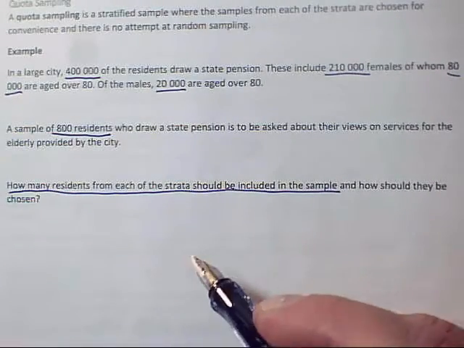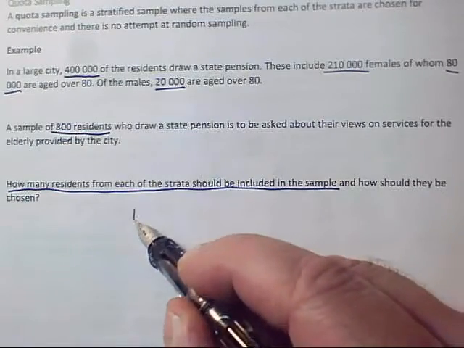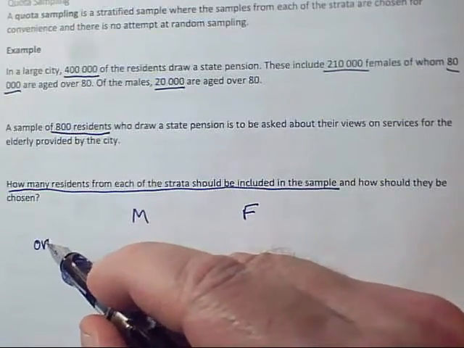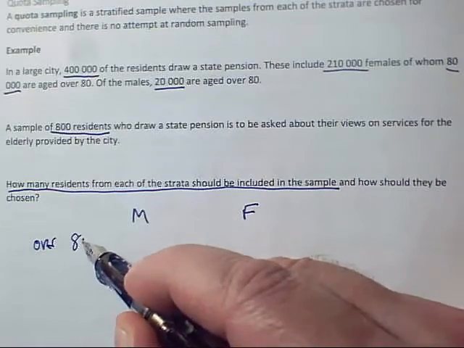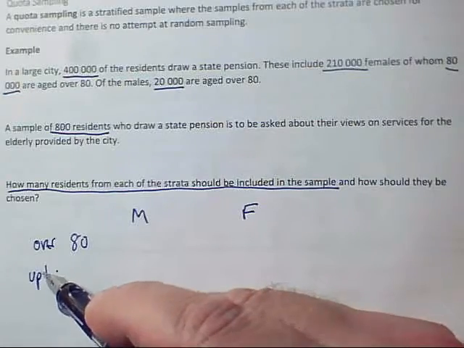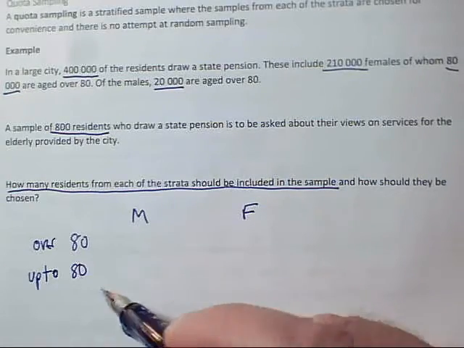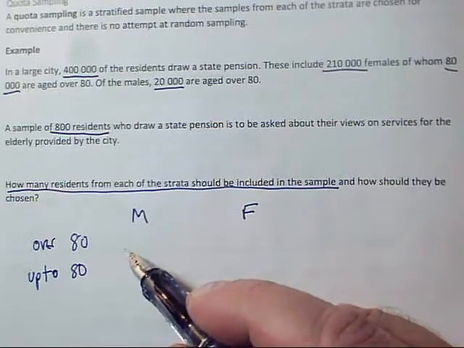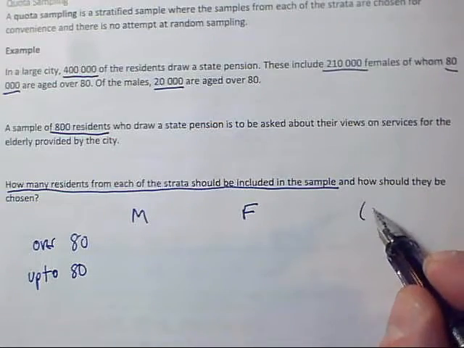Okay, so let's think about the numbers we've got. So we've got males, we've got females, we've got over 80, and we've got up to 80. Okay, so for the females, I'm going to work in thousands.